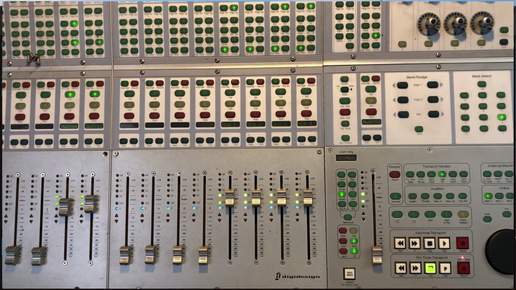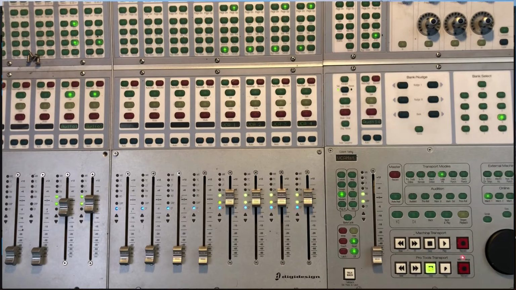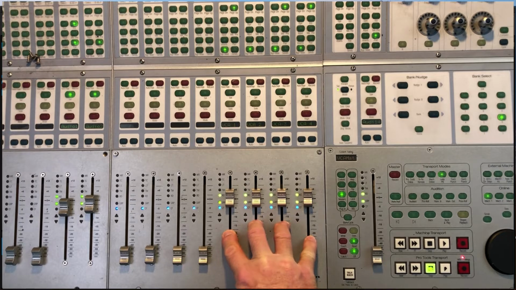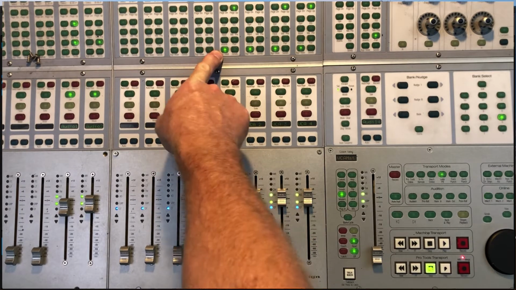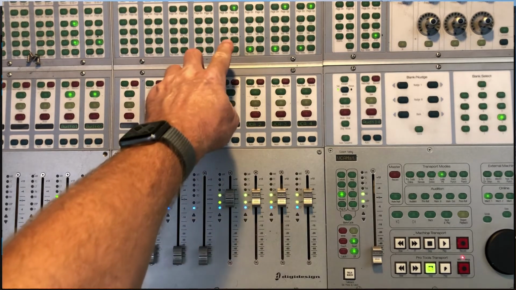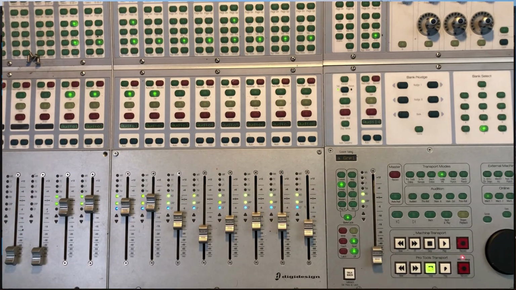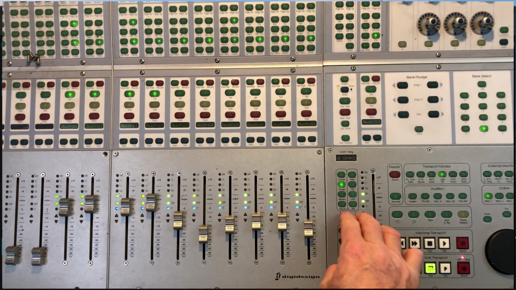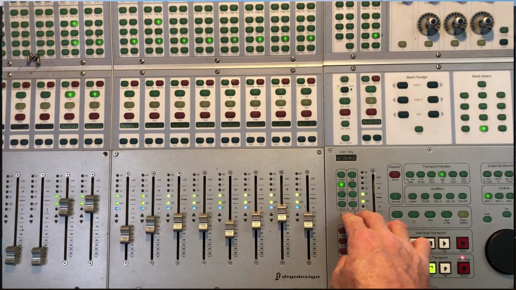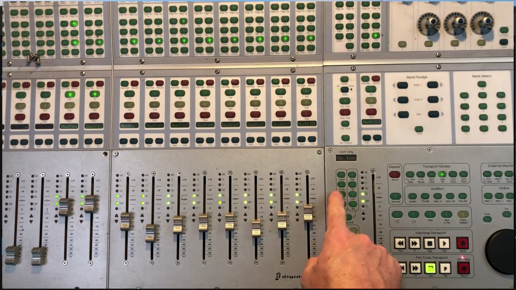5 and 6 is going to bring up VCAs, which I have 4 of in this session, and from here I can spill the members of these VCAs by hitting this bypass mute button, which was later renamed to be bypass spill on later versions of the D-Control console. I'll hit this button and it will get me to the members of that VCA group that I selected, and I can cycle through those back and forth. And of course I can get out of that by hitting that button, and I can go back into it.